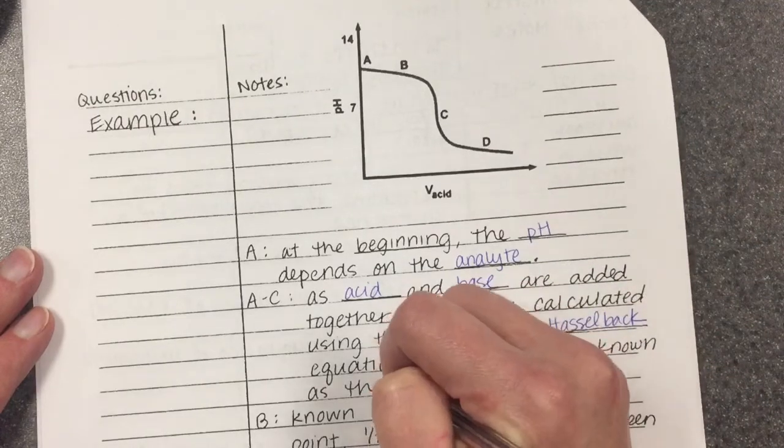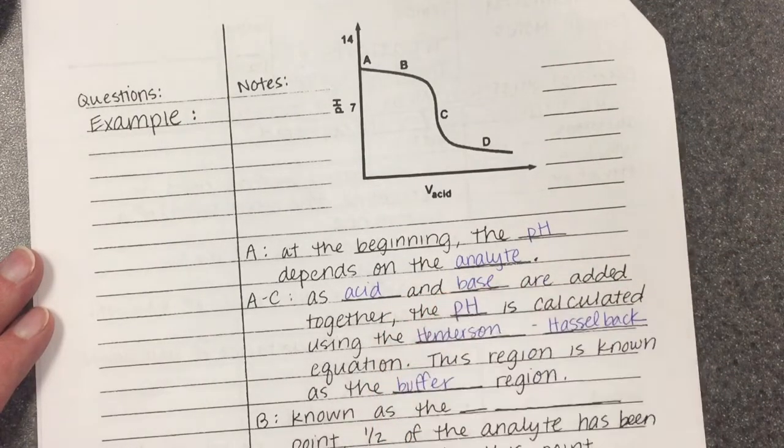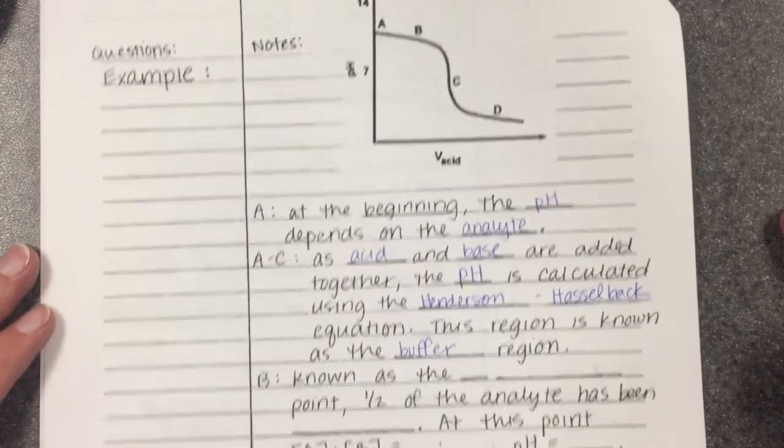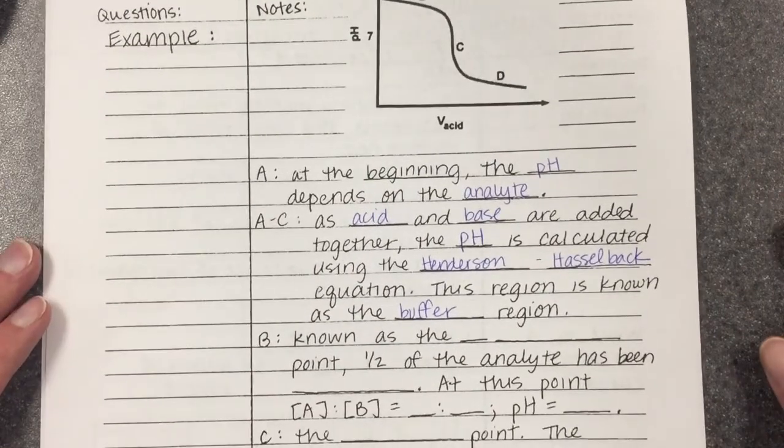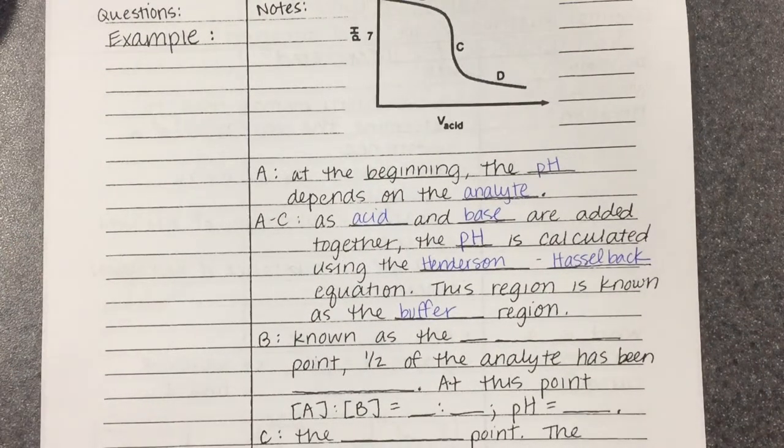Okay, that's because this is known as the buffer region. What we have is a mixture of the acid and some salt, right? That is its conjugate. And so since we're in that buffer region, we have to use the buffer equation, the Henderson-Hasselbalch equation, to calculate the pH through those points.